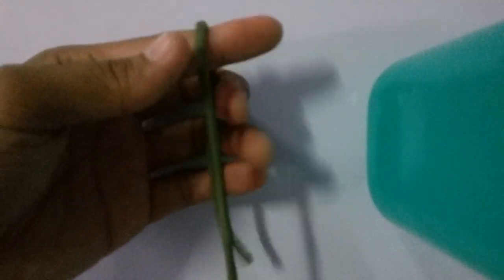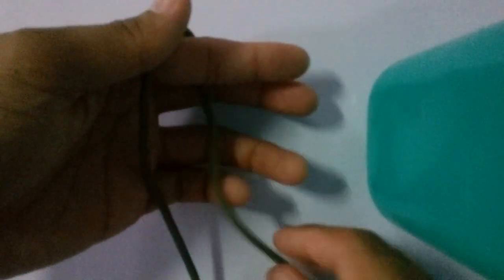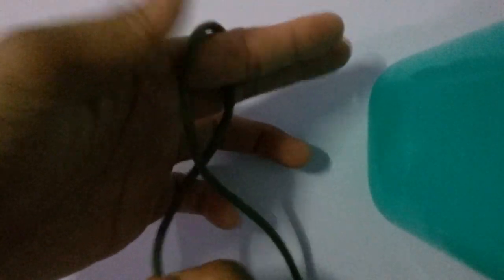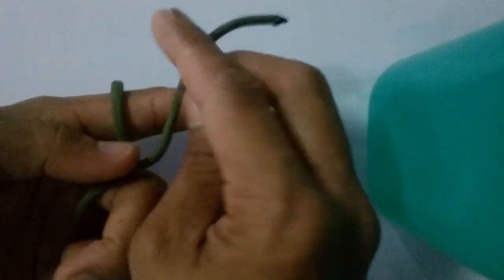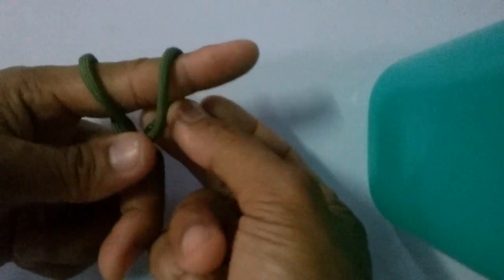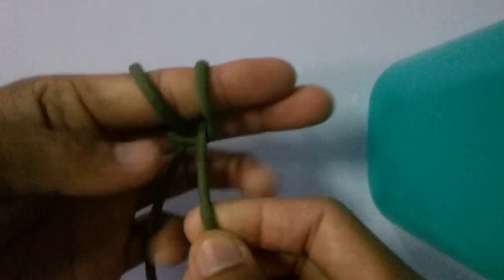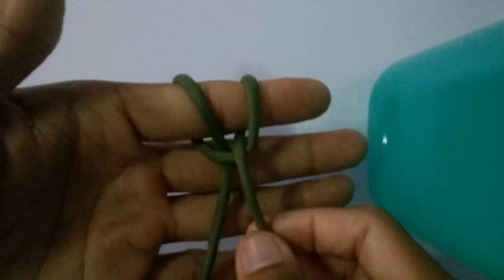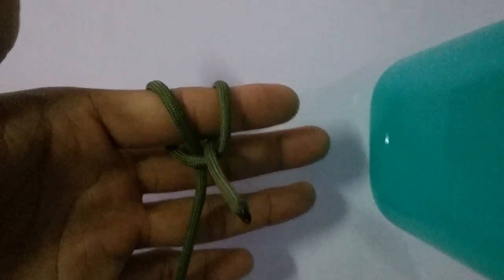Next is clove hitch. Clove hitch. There. Clove hitch.